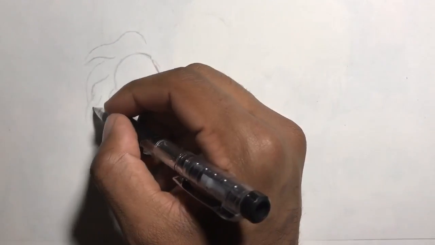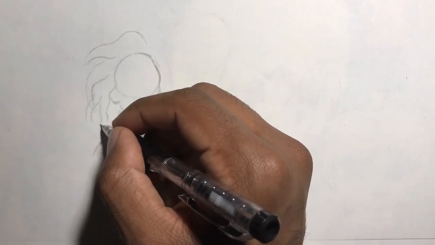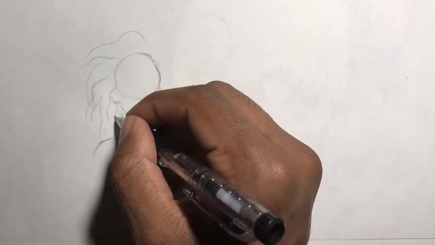Again, I'm going to reiterate that this is all very loose. Some of these lines might not even make it into the final piece.